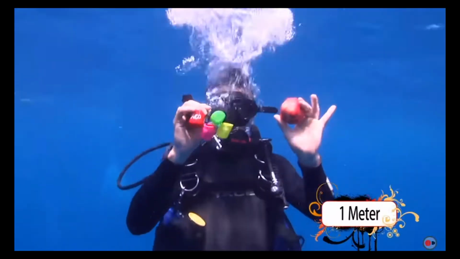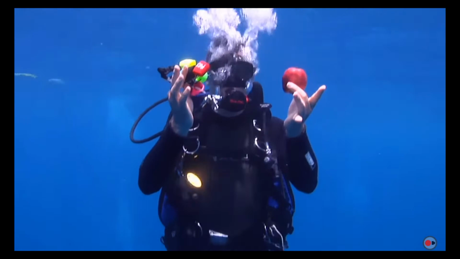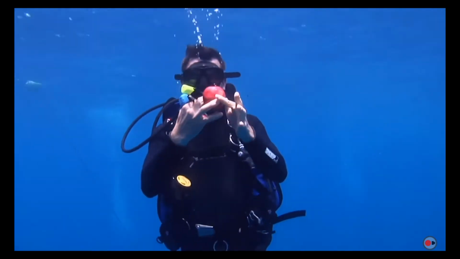Here we are at 1 meter. Now the apple still looks red, right? Now let's descend to the wreck at about 35 meters.